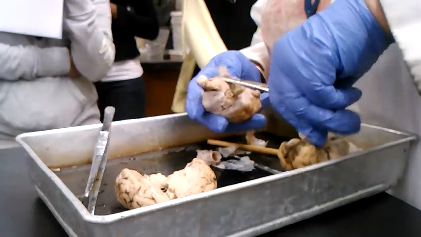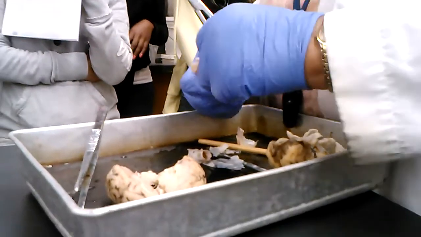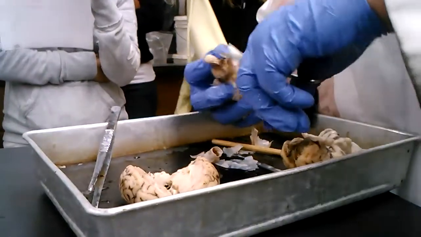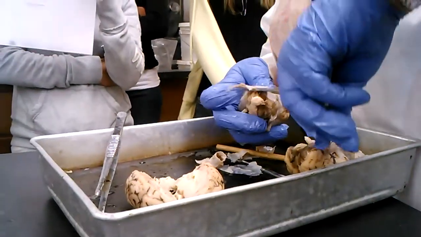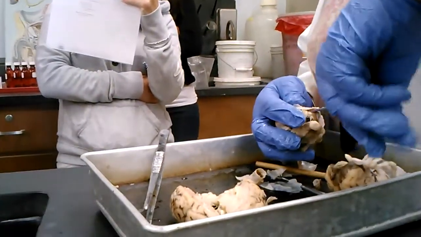What is that you're cutting off? The meninges. This is not bad. Does no one want to do a dissection? I'll do it.